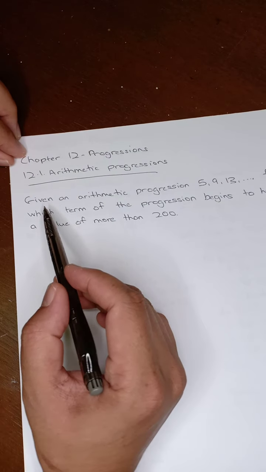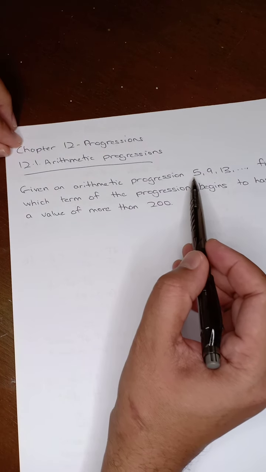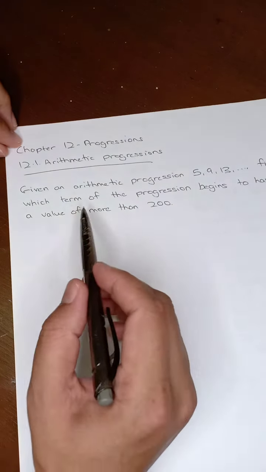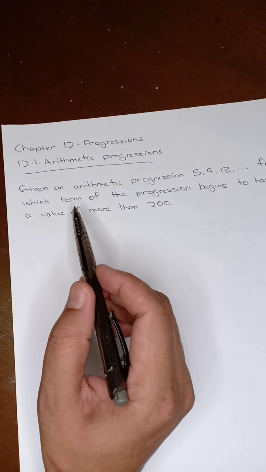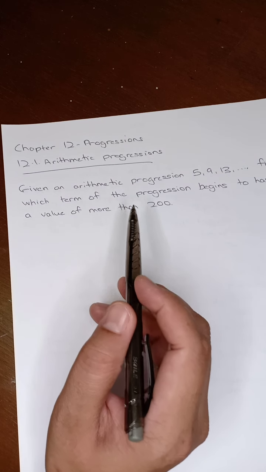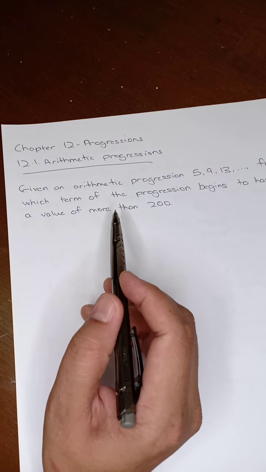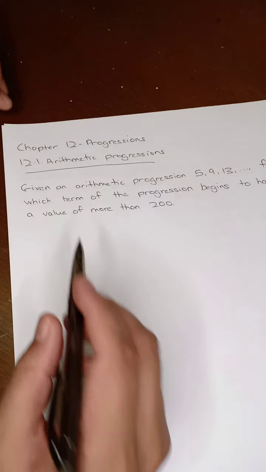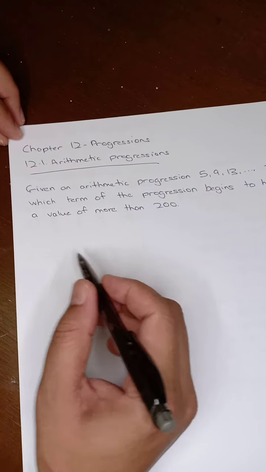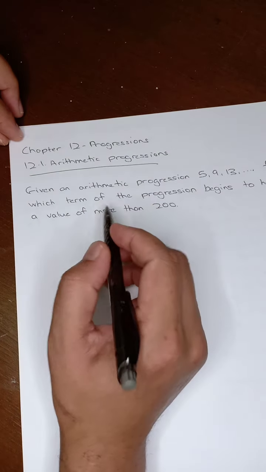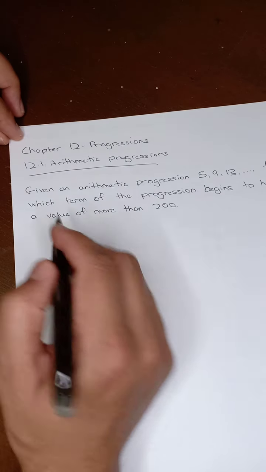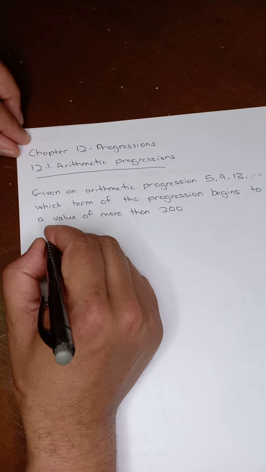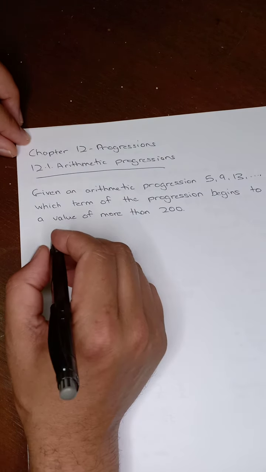Given an arithmetic progression 5, 9, 13 and so on, find which term of the progression begins to have a value of more than 200. This question is similar to the one we did before, except this time it's more than. So we'll have to change the statement to a mathematical expression.